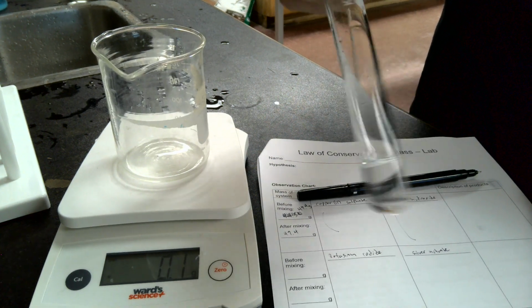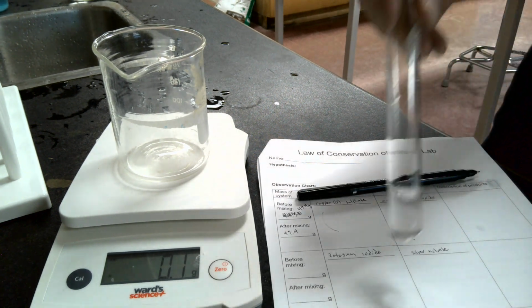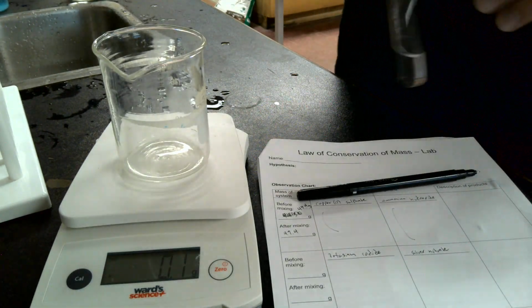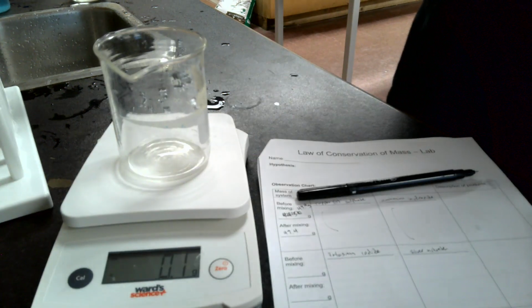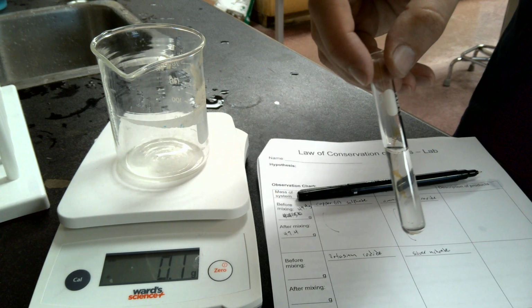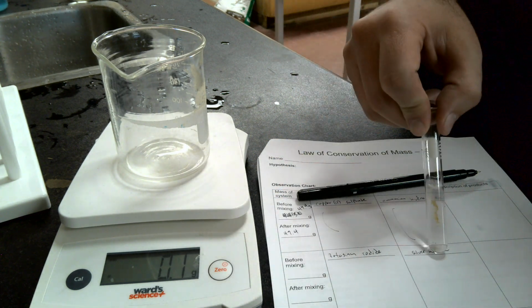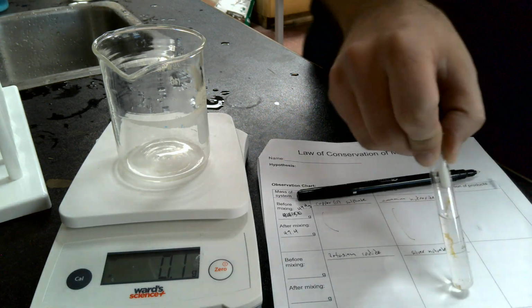So thin. Do a bit of wafting here. Doesn't have any smell to it that I can notice. We also have our second reagent here, which is silver chloride, or sorry, in this case, silver nitrate. So you got silver nitrate here, that's this one.